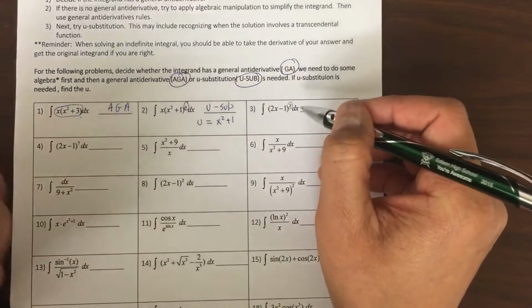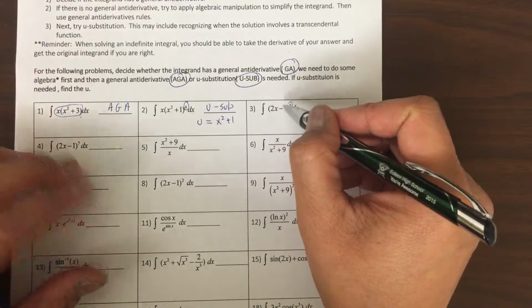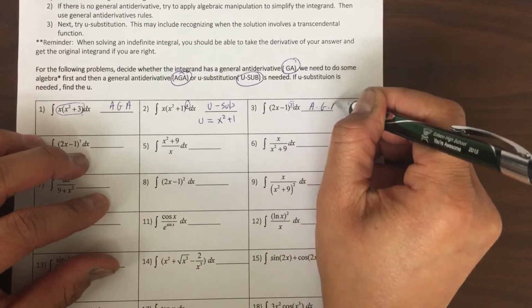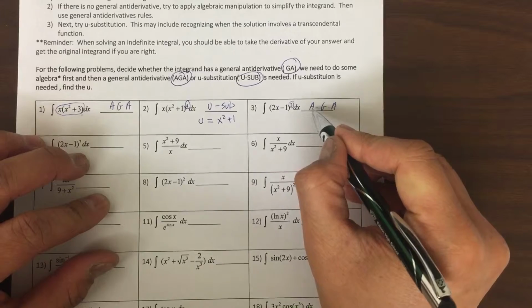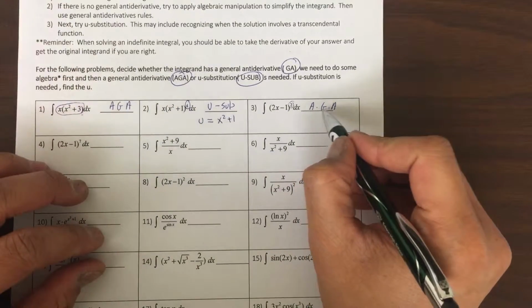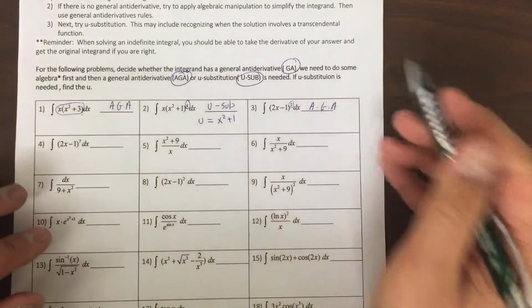I know how to turn this into a polynomial. If I FOIL it, I'll get a polynomial. Therefore, I won't use u sub. I'll use AGA. I'll do some algebraic manipulation, more specifically FOILing, and then find the general antiderivative for each term.